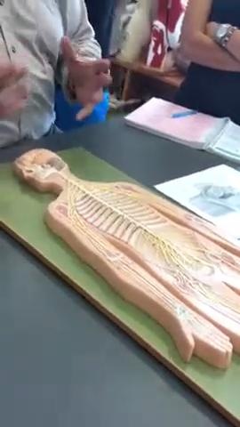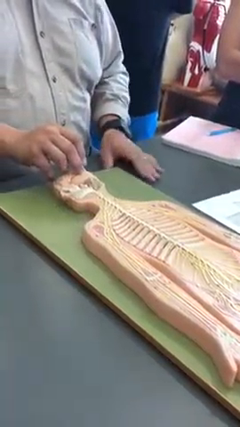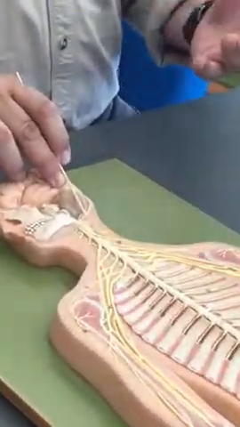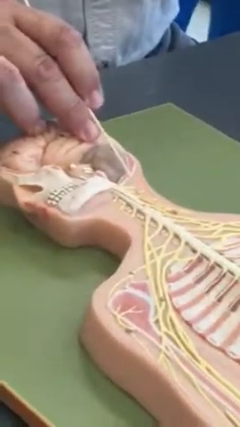How can we keep track of these things? Well, we see our first pair of spinal nerves come out right here of the foramen magnum. These are definitely cervical. We count 7 then after that.